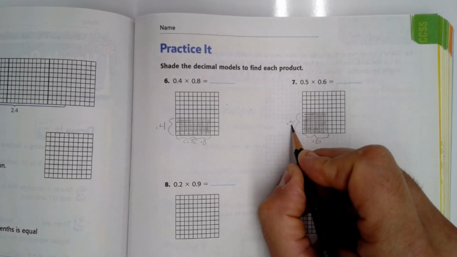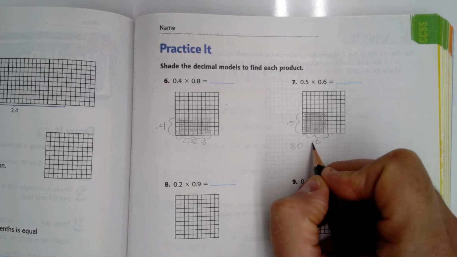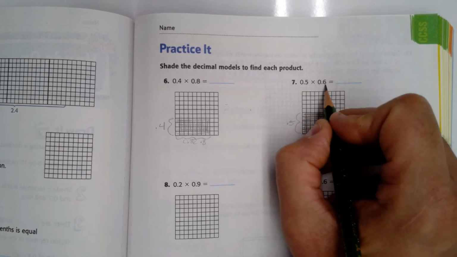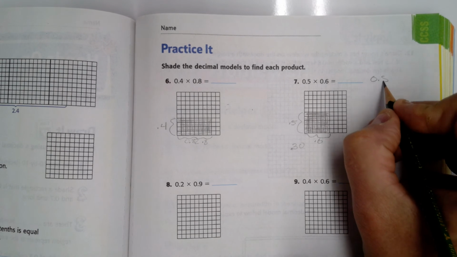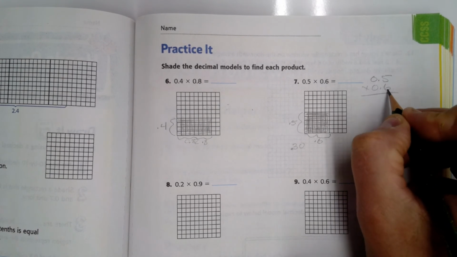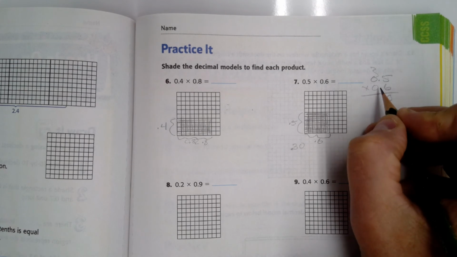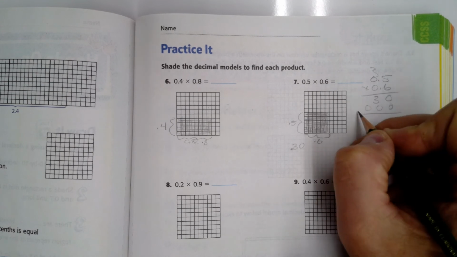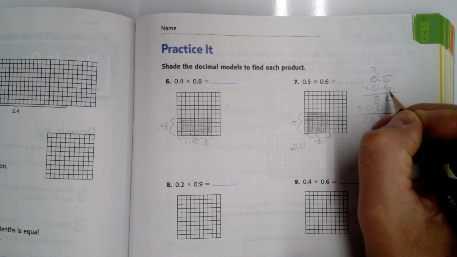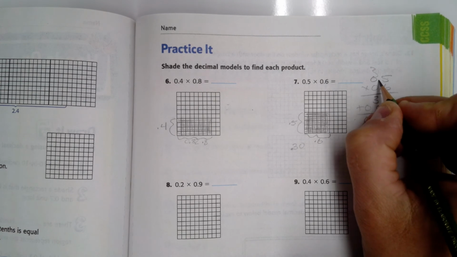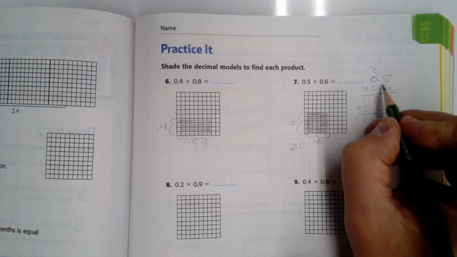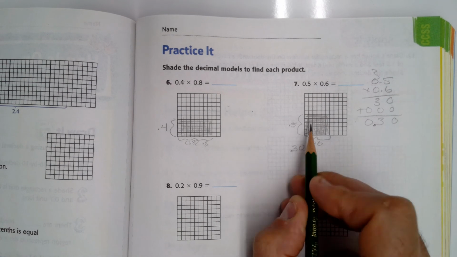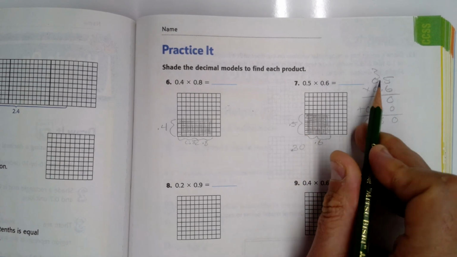So 5 times 6 would be 30, and there would be 2 decimal places, so 0.30. There should be 30 little squares here. So when I look at 0.5 times 0.6, 5 times 6 is 30. Adding them all together, I get 0, 3, 0. You count the decimal places in both numbers: here's 1, here's 2. So I would come here and go 1, 2, 0.30. So this is the model that shows what we did here.